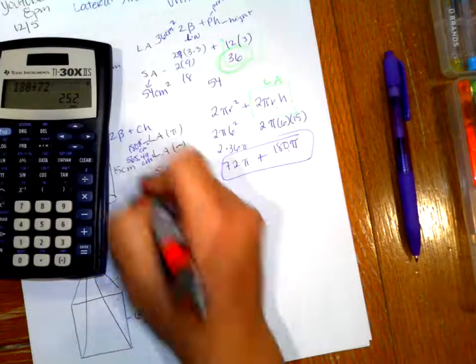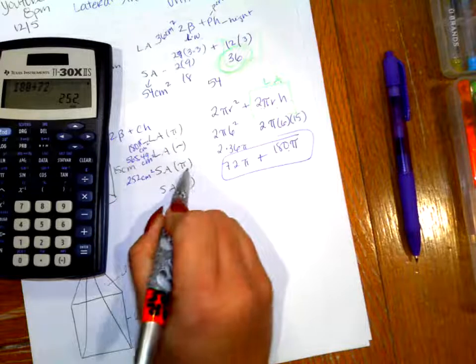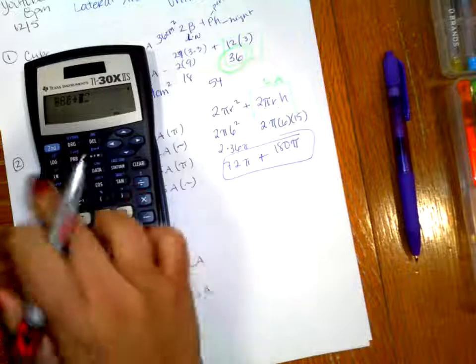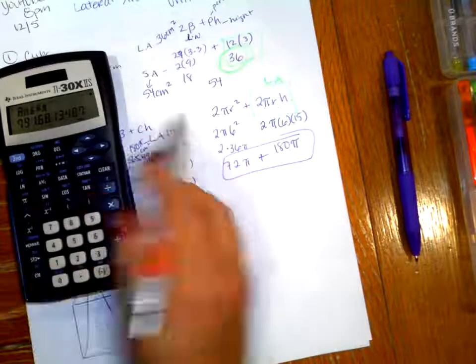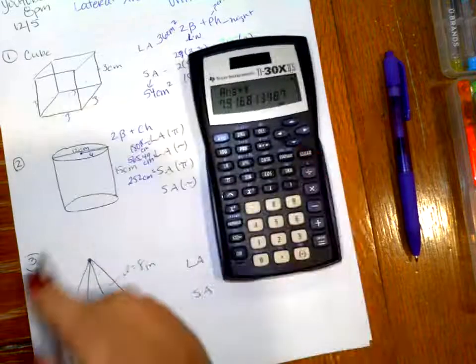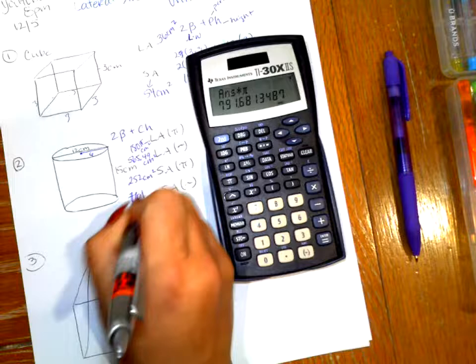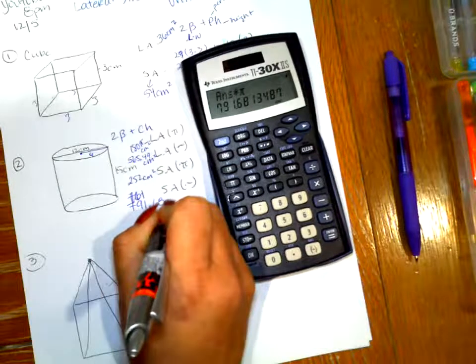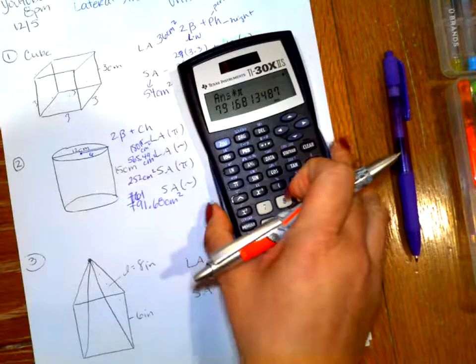So my surface area, 252 centimeters squared, if you leave it in terms of pi. Multiply it out, times pi, round to the nearest hundredth. I get, let me go this way so you guys can see it, 791.68 centimeters squared. So there's that.